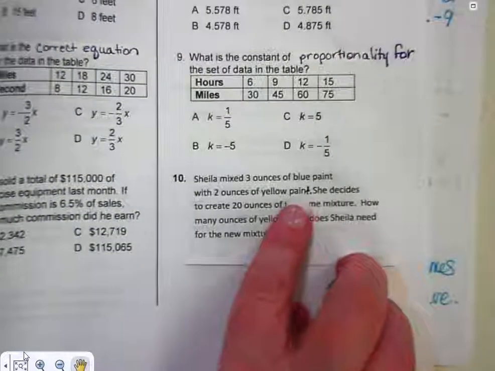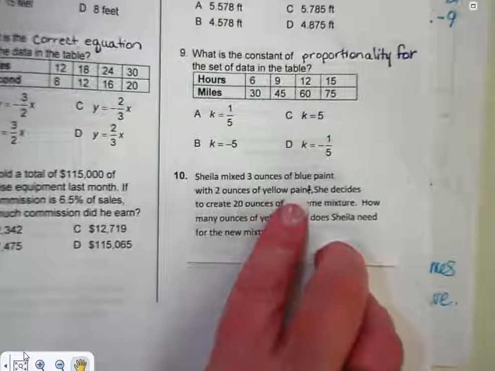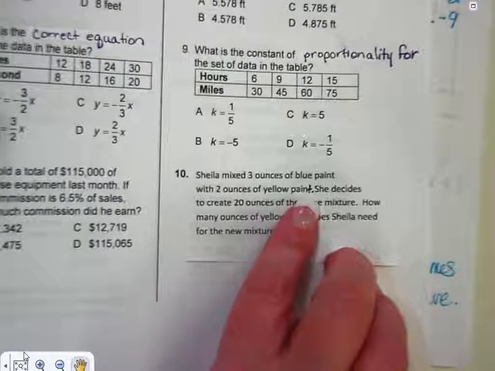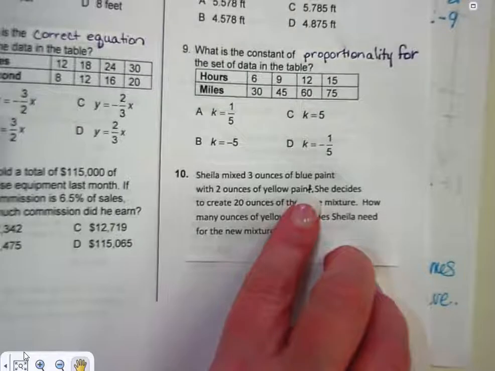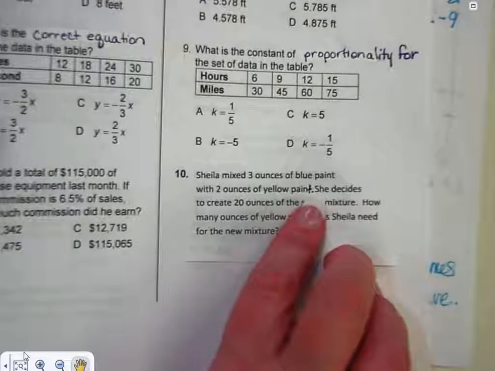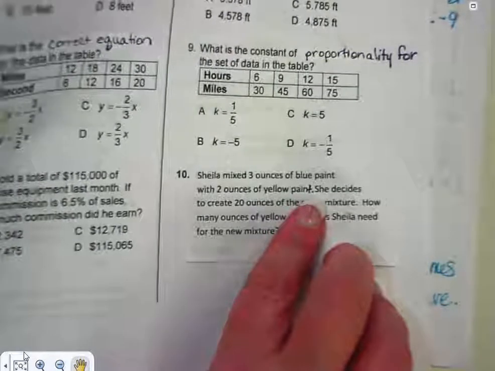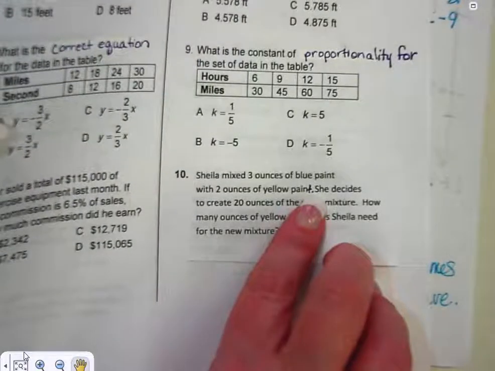You make sure right here this says 2 ounces of yellow paint. You need to make sure you add a T. It's in the bin back there. That's yellow paint, not yellow pain. I don't know that pain has ever been a color. Make sure you add a T.